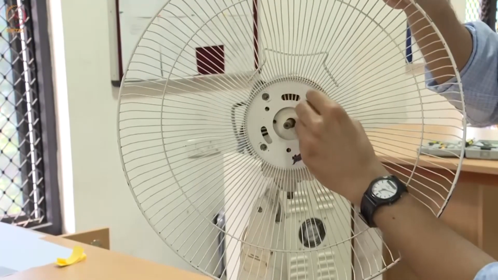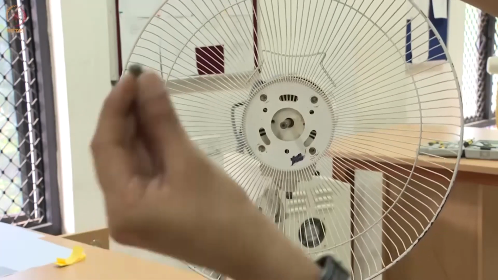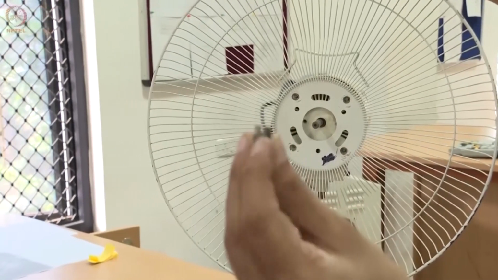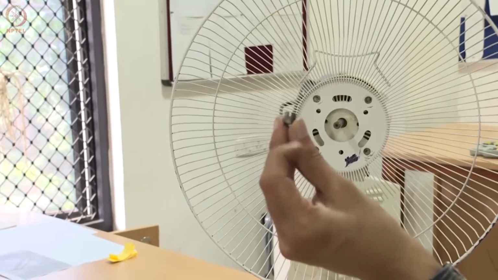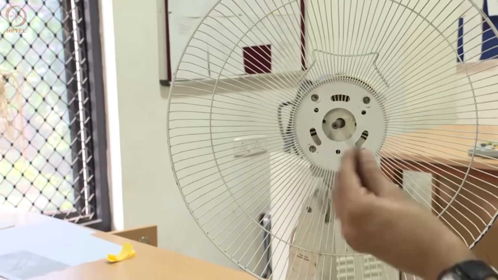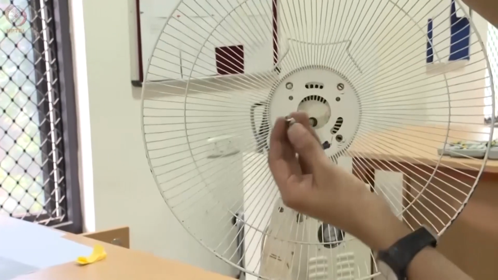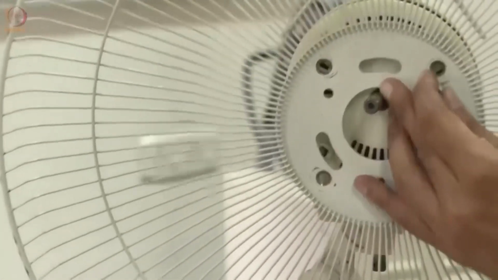Also, please pay attention to the direction of the fastener. This fastener has a slot at one side, so this will go either way. When you put it, make sure it is at the outer end. I'll explain why.